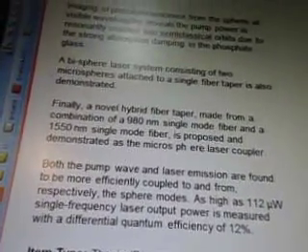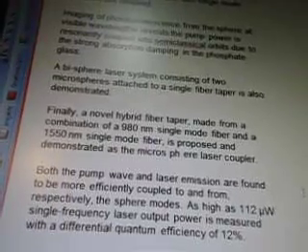Finally, a novel hybrid fiber taper made from a combination of 980 nm single mode fiber and a 1550 nm single mode fiber is proposed and demonstrated as the microsphere, I don't know if it's microsphere laser coupler. Maybe they got their words mixed there.